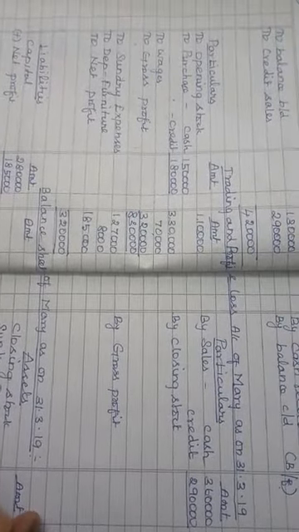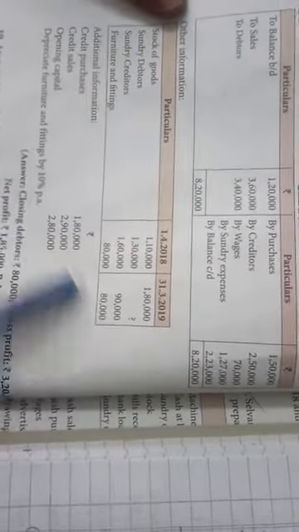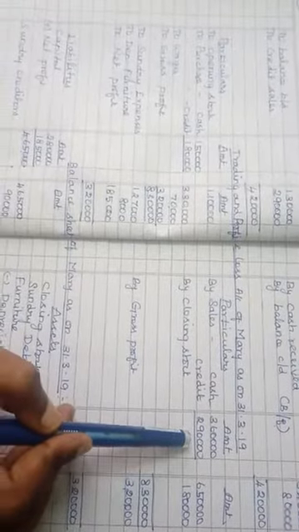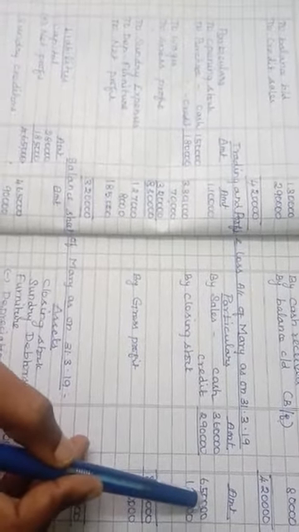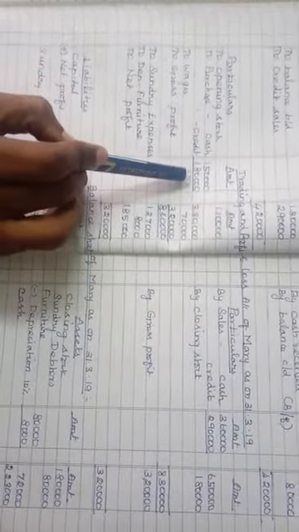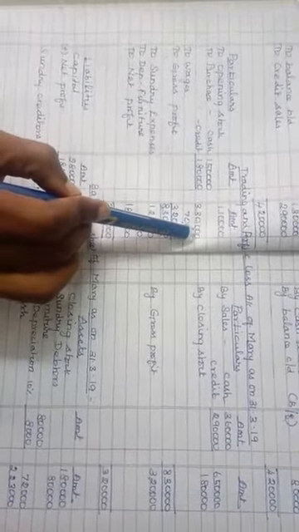See, sales: cash sales 3,60,000 and credit sales 2,90,000, total 6,50,000. Then cash purchase 1,50,000, credit purchase 1,80,000. Total purchase: cash purchase 1,50,000 and credit purchase 1,80,000, total 3,30,000.